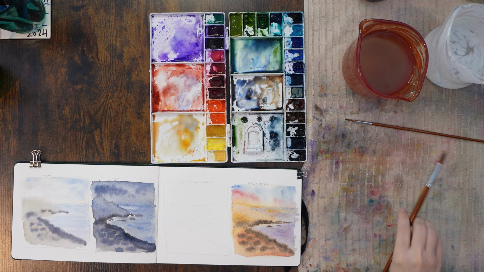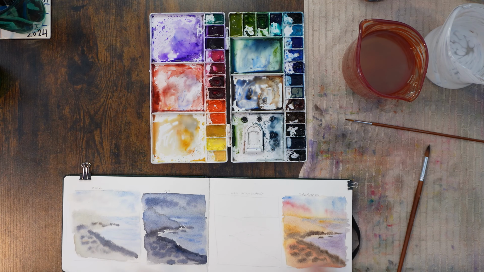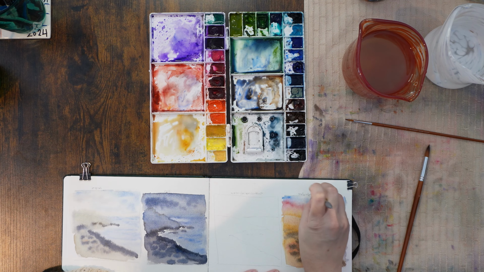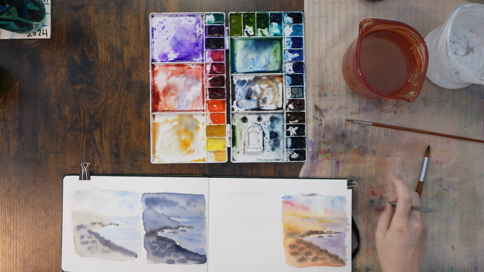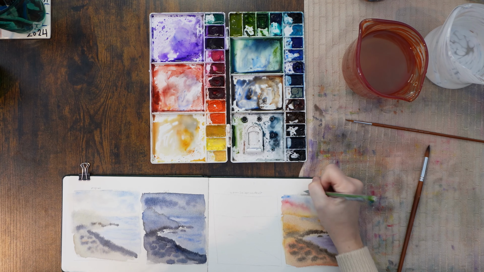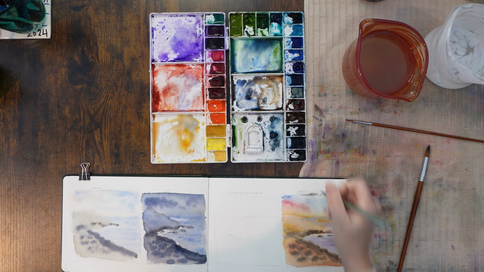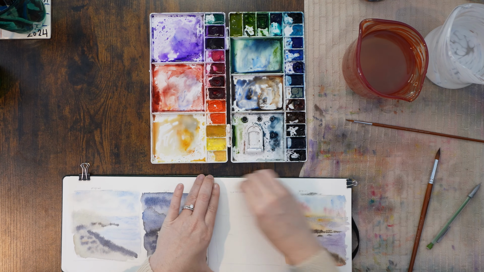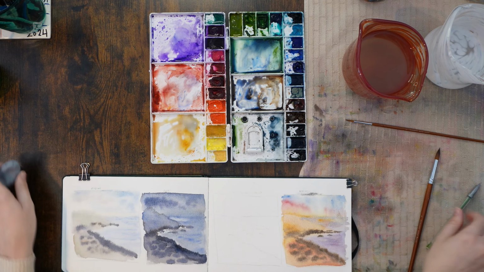So that's a completely different vibe than these other two. Again, that's not this. Ooh, that's wet. Anyway, messy, ignore that. This is warm. This one's gonna be pop art.